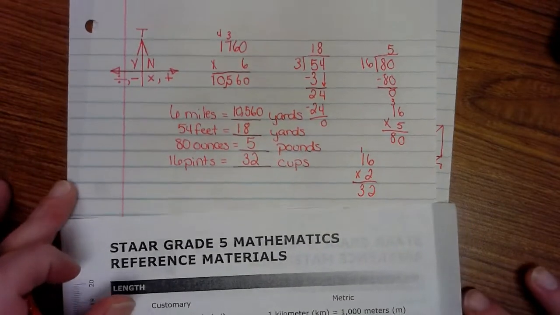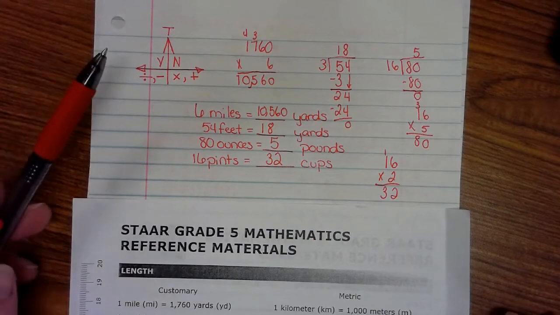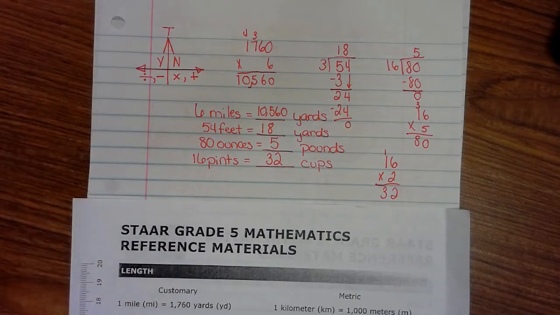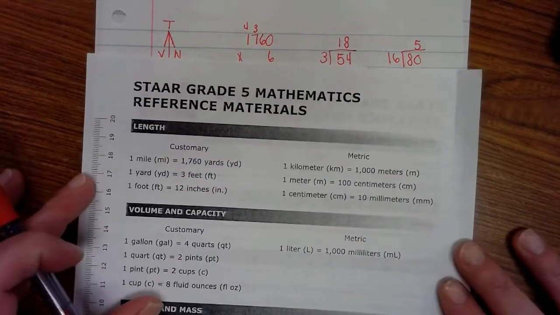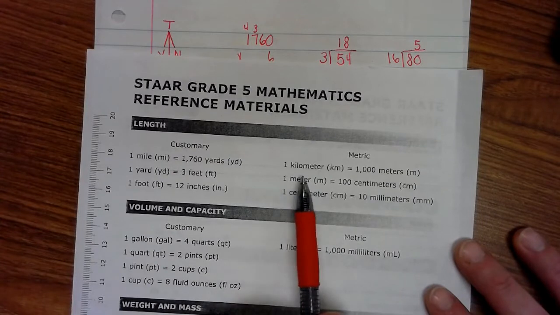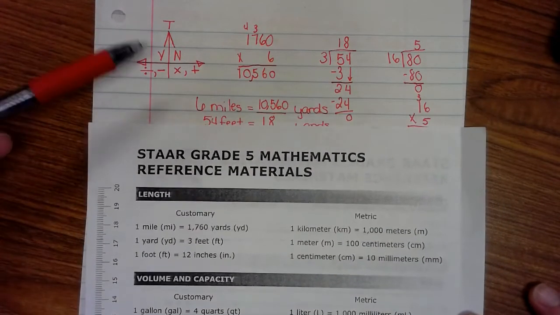And ladies and gentlemen of Jaguar Nation, that is how we use our problem-solving tree to properly compute any type of conversion we will run across on any exam. Notice that it will work with both the metric and the customary systems.